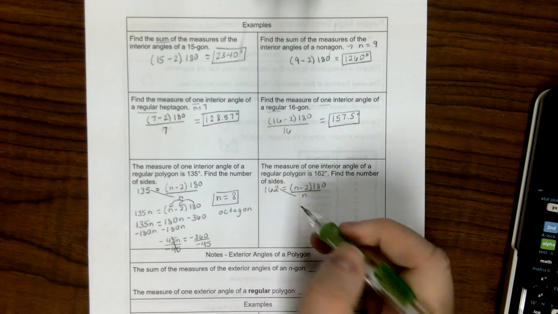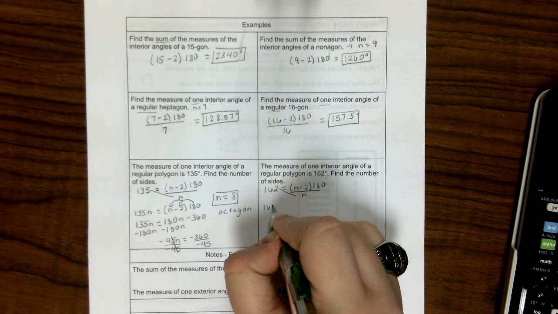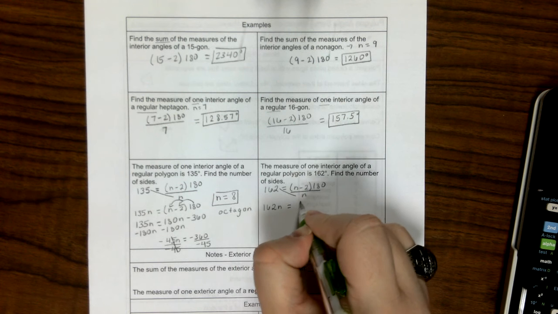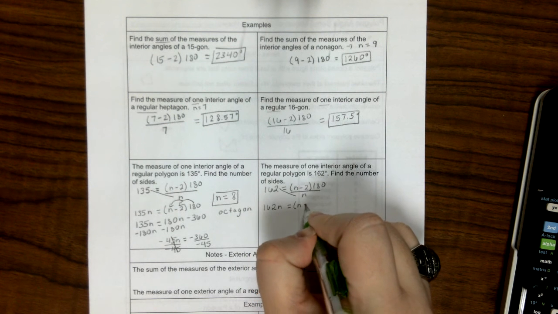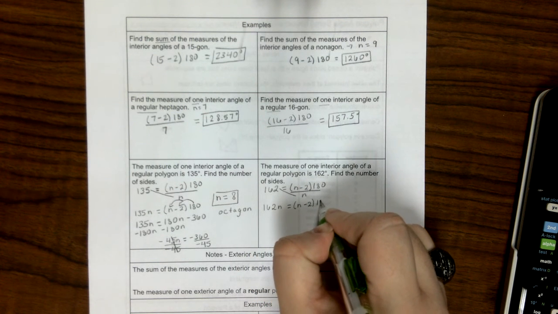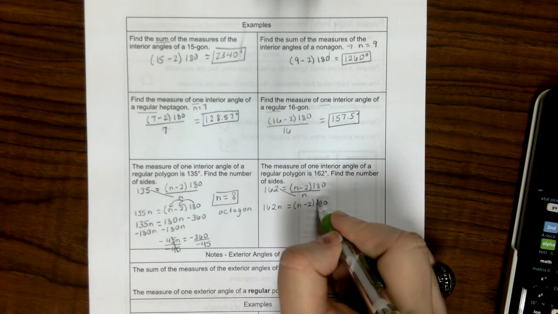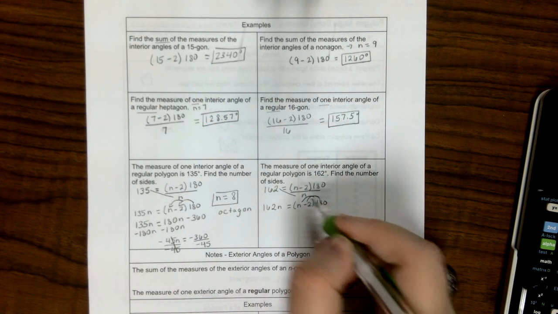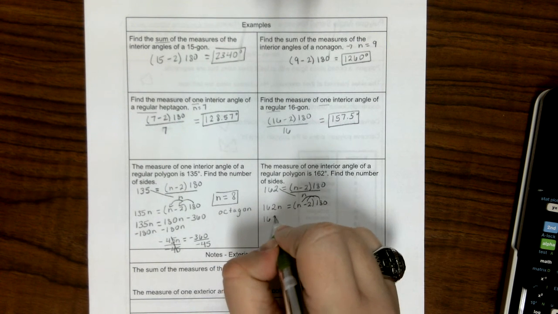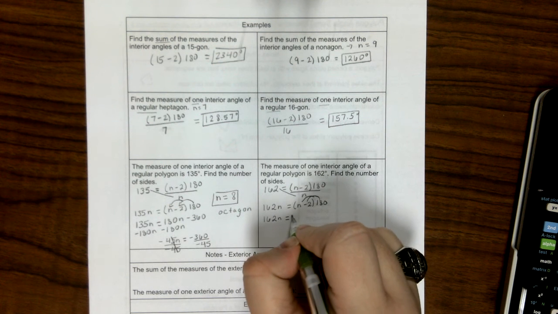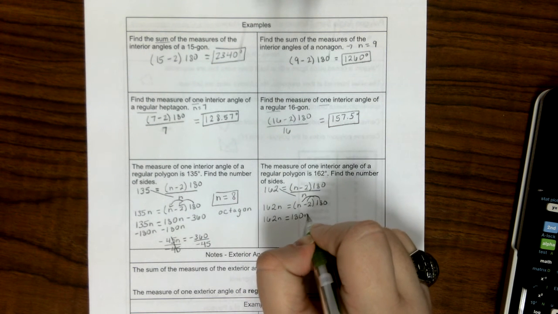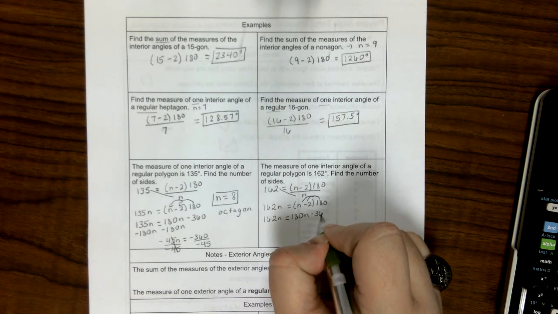Multiply 162 with n. 162n equals n minus 2 times 180. Do your distribution. 162n equals 180n minus 360.